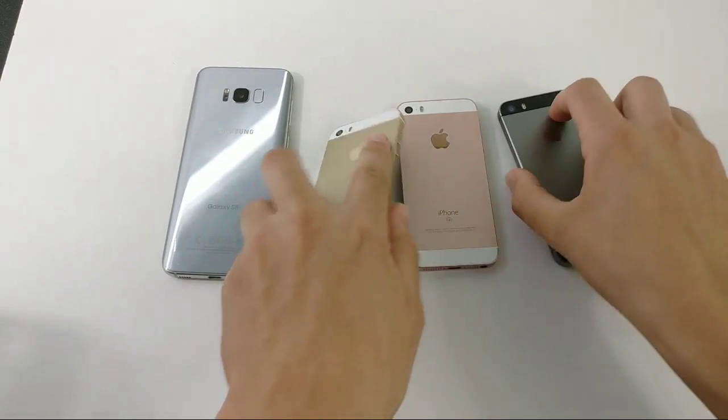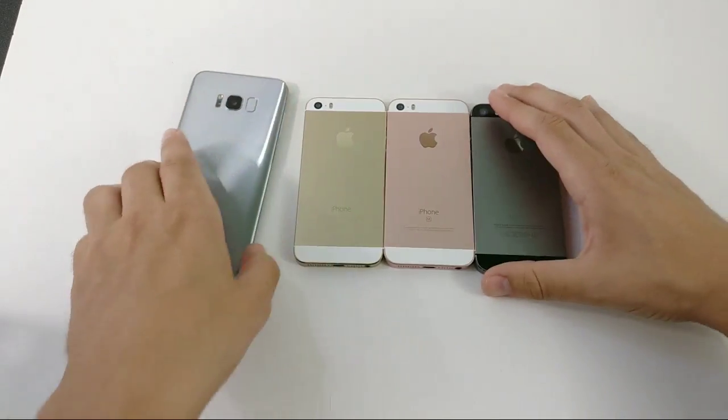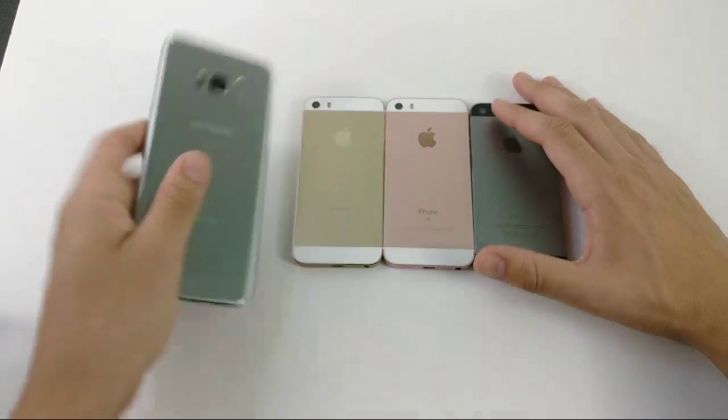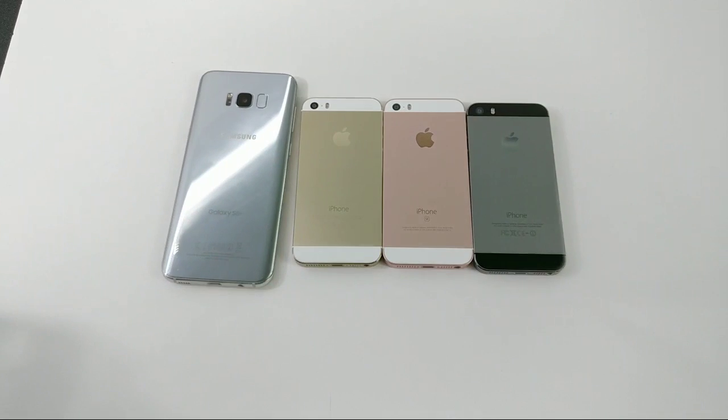But these guys right here, definitely getting a little bit old, a little bit long in the tooth. Galaxy S8 Plus, best phone on the planet when it comes to Samsung devices. Let's go down here and see what people are saying.